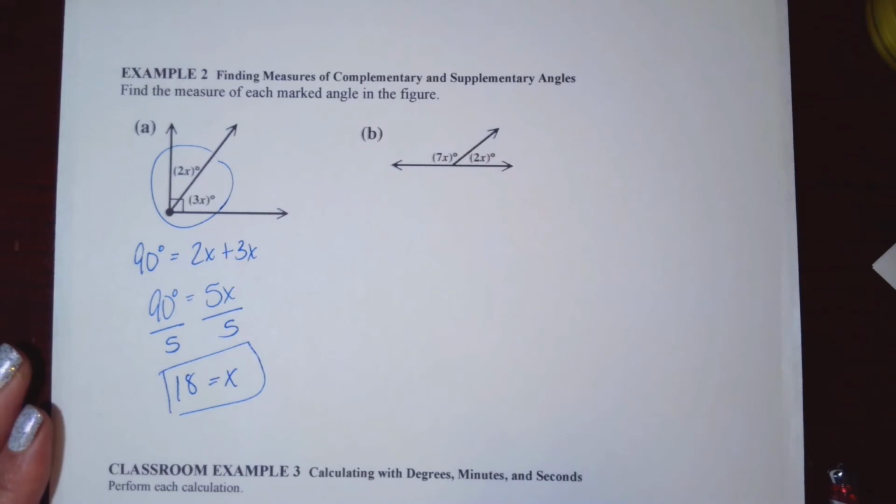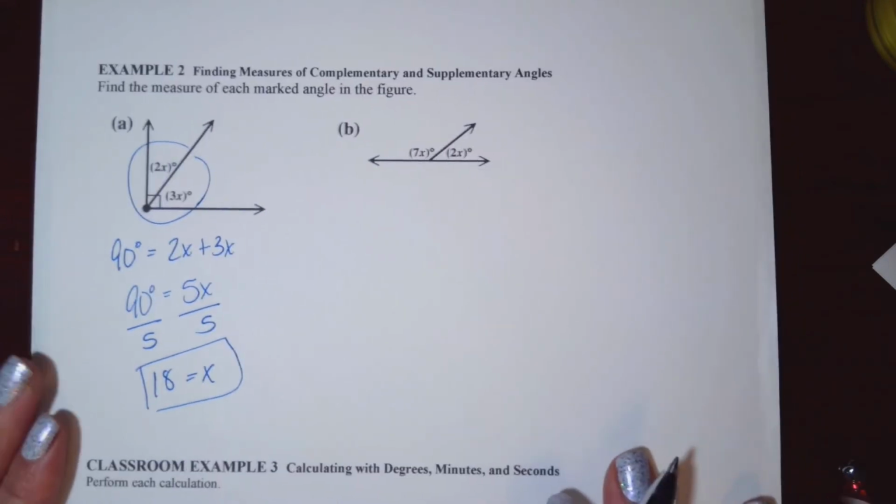I hope that you have your calculator handy. Remember, you are welcome to pause the video and work through these things. And then you can stop and check and see if you got it right.